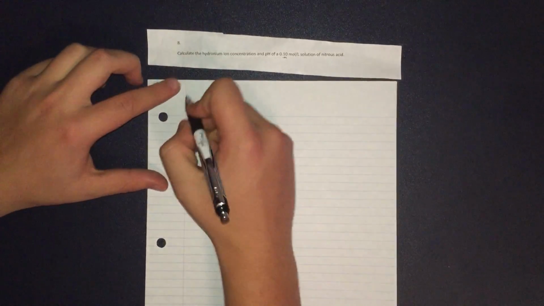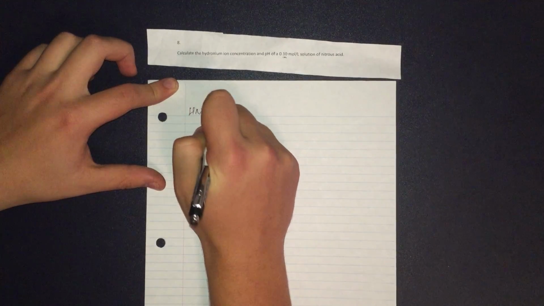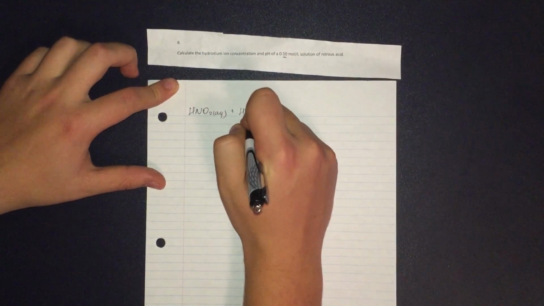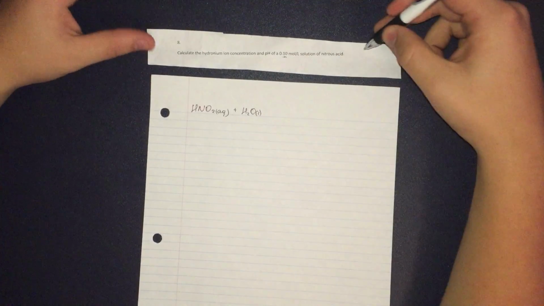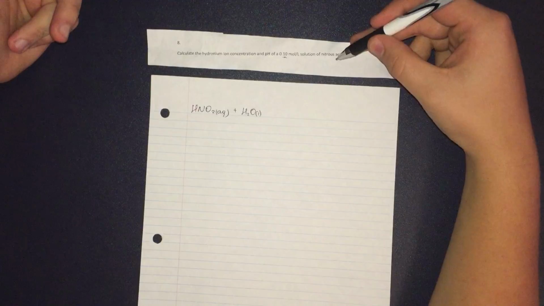Okay, we read our question. The next step, we should write our reaction. Our reaction is the nitrous oxide HNO2 aqueous reacts with water plus H2O. Why with water? Because in this question we have only one reactant and we can react our oxide at equilibrium with the water at any time what we want.